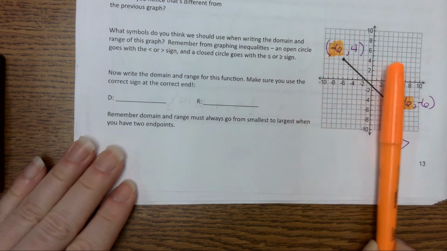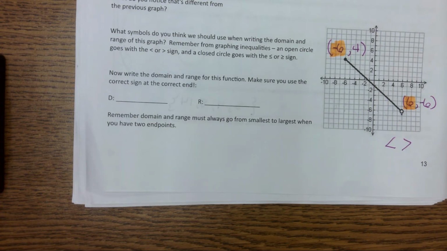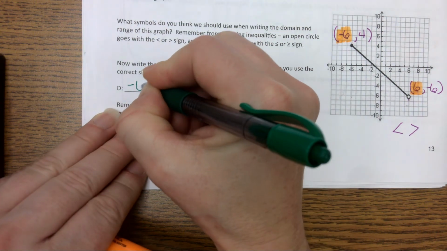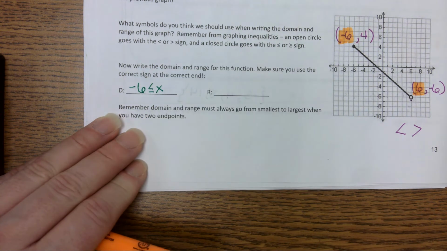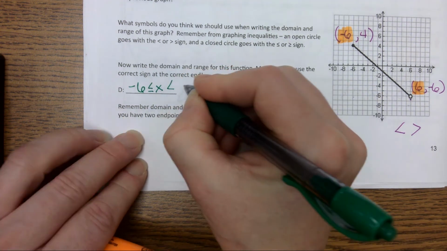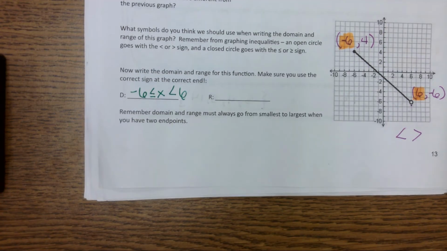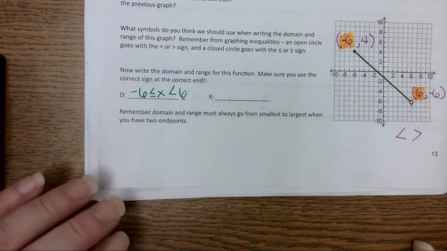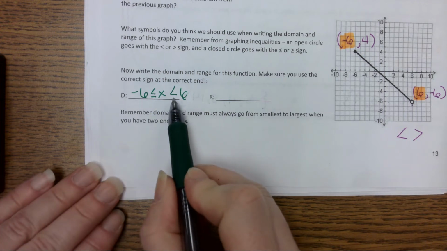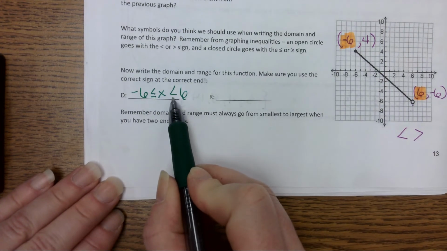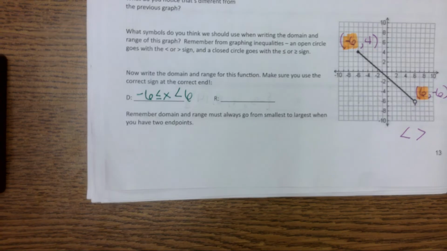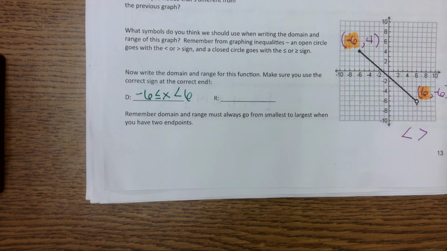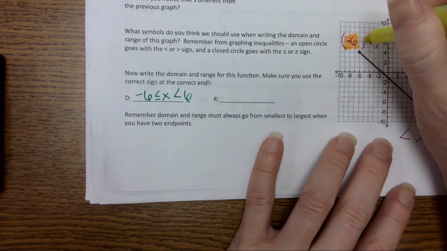-6 to 6. So the way I write domain is I write -6 less than or equal to x, and then I write less than 6. Did you make sure that this inequality doesn't have an or equal to under it? Okay, good. Now, I had you underline last time, right? Would you circle or highlight in a different color the y's?